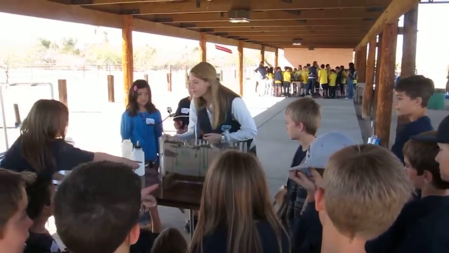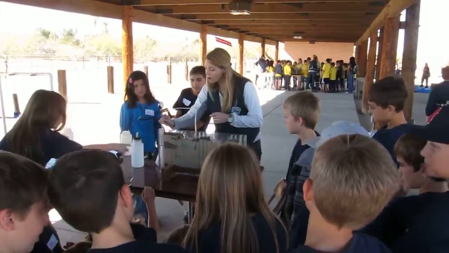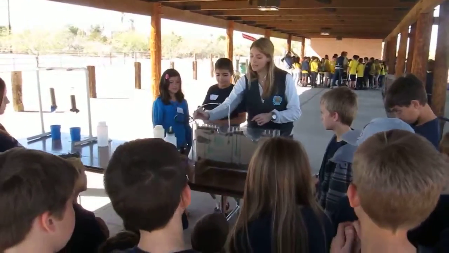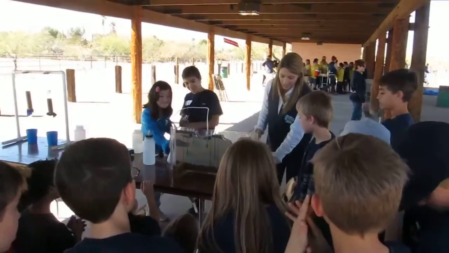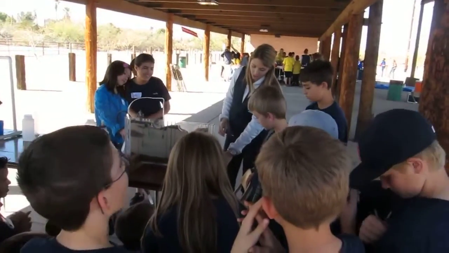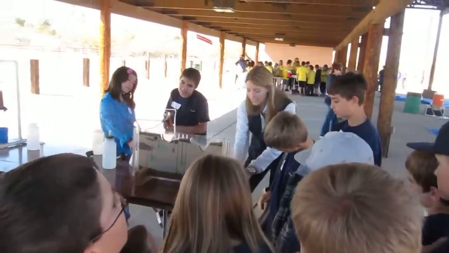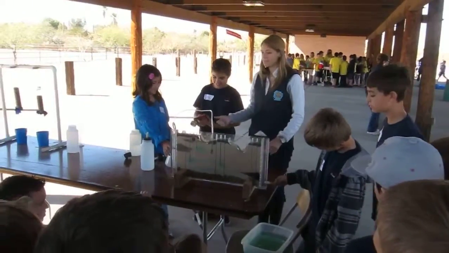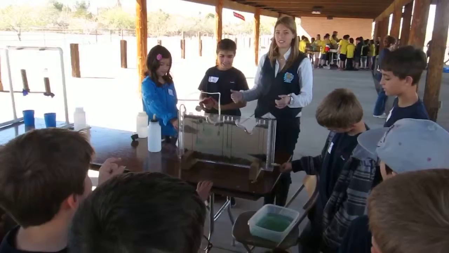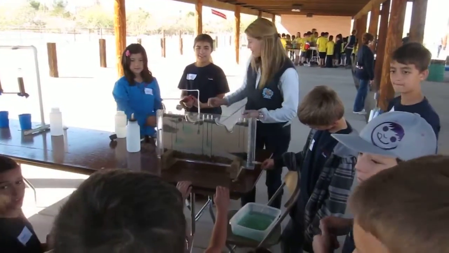So do you have any questions about what we did? About how gravity moved from point to point? Yeah, the water moved down because it went into the profile and is moving through here. And then, as you can see, the water is dumping out because it's collecting in this one.